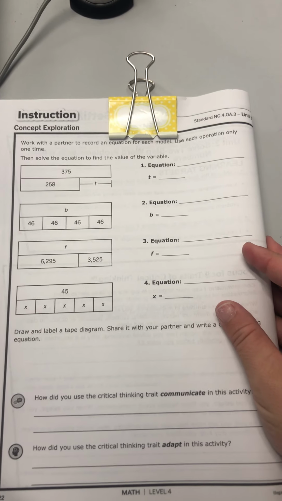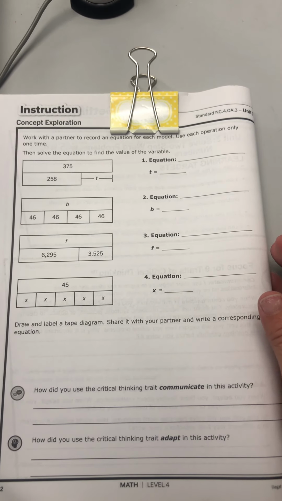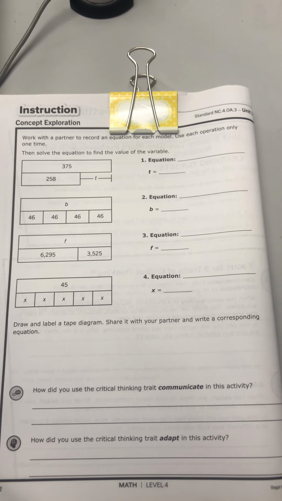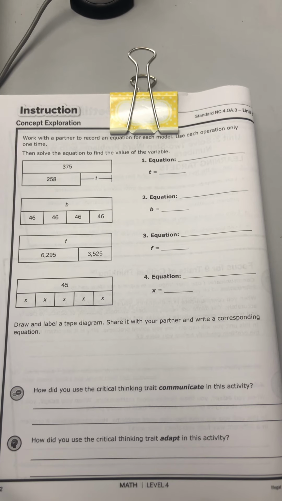Page 22. Please. All right, it says work with a partner, but since we are in COVID lockdown, we cannot work with a partner, so we're going to do this together. For each model, use each operation only one time. Then solve the equation to find the value of the variable.